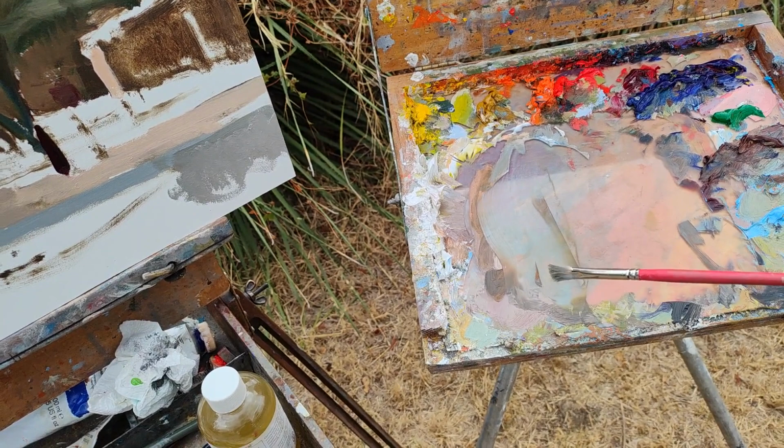So far so good, no rain. Looks like it could rain. Gonna barely get a little bit of a dark color going on here.